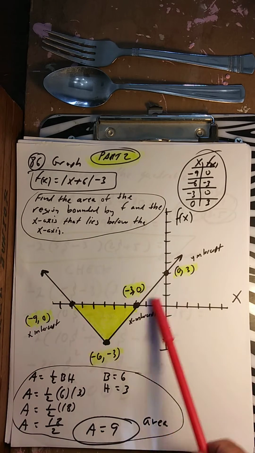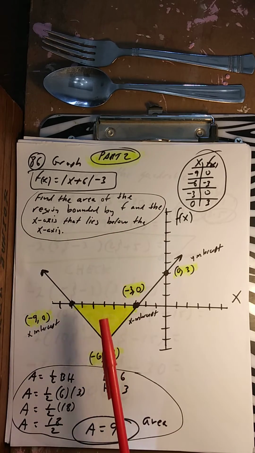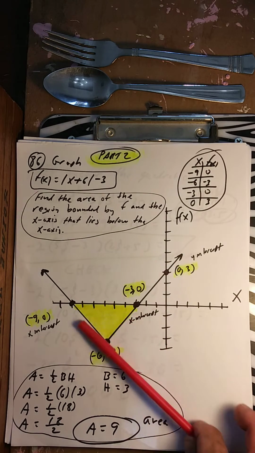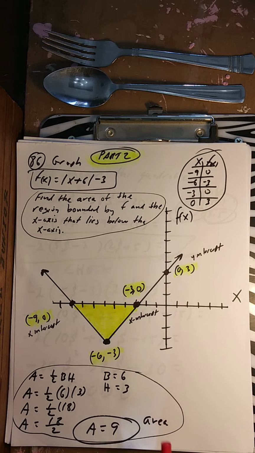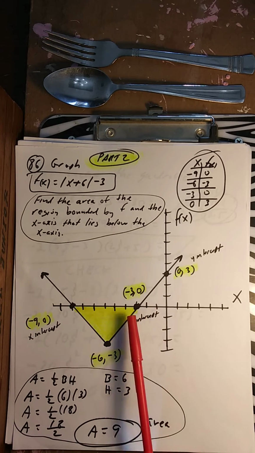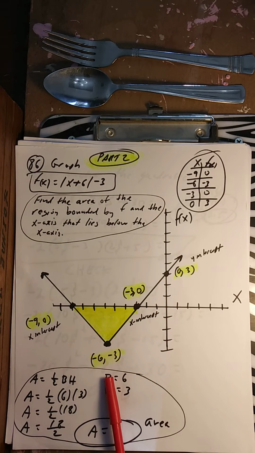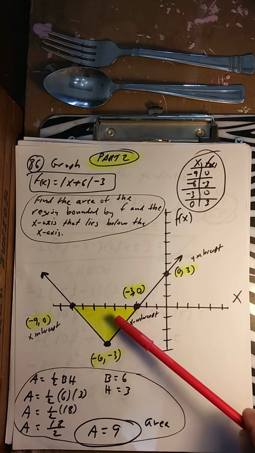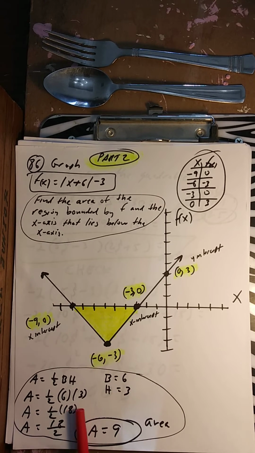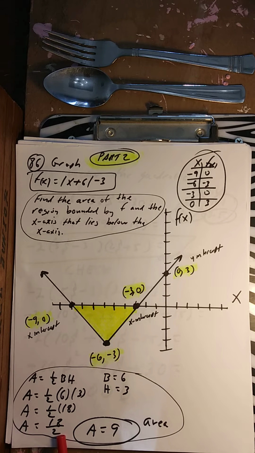And guess what happens? Find the area of the region bounded by f and the x-axis that lies below this. So we need to find out what this area is here. Well, it's a triangle, of course. See it? The area of a triangle is 1/2 base times height. The base is from -3 to -9, which is 6 spaces. And the height is 3 spaces. So the area is 1/2 times 6 times 3. 6 times 3 is 18. Half of 18, 18 over 2, is 9. So the area is 9.